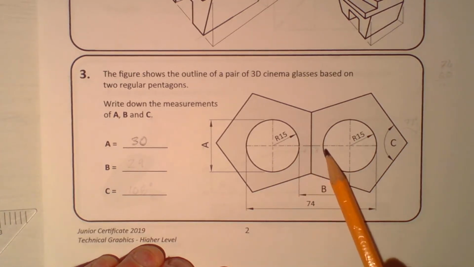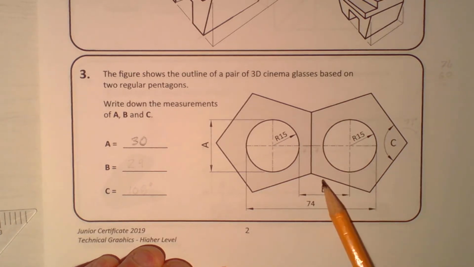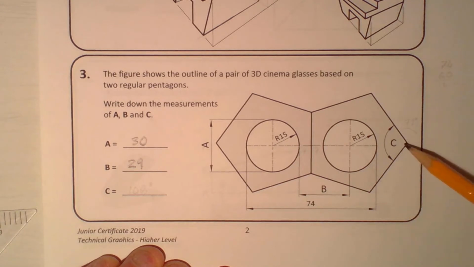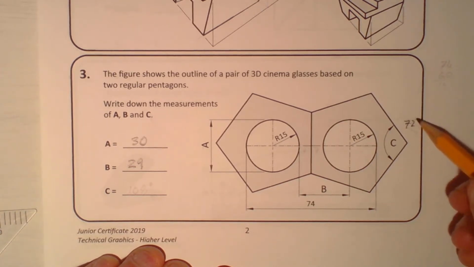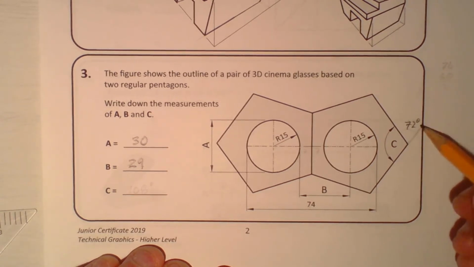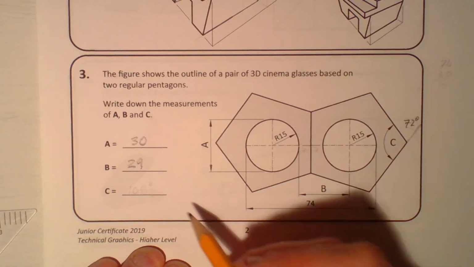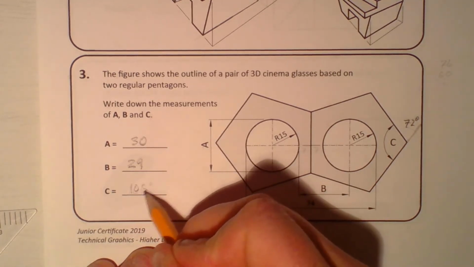So 14 plus 15 gives me 29. So B is 29. And as I stated earlier, the external angle of a pentagon is 72 degrees. Then a straight line has an angle of 180 degrees, so 72 from 180 will give me 108 degrees.